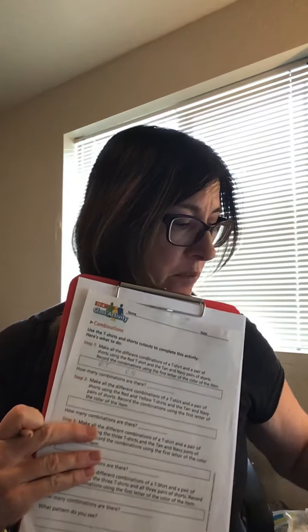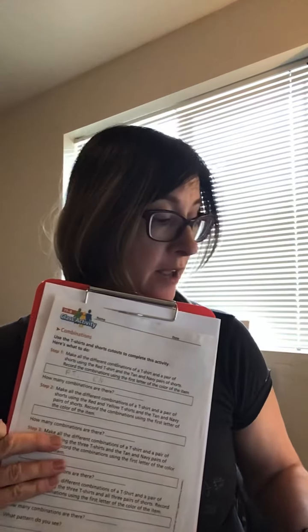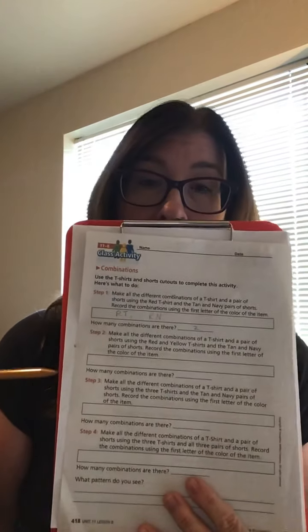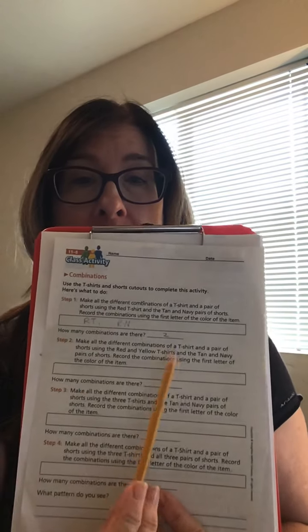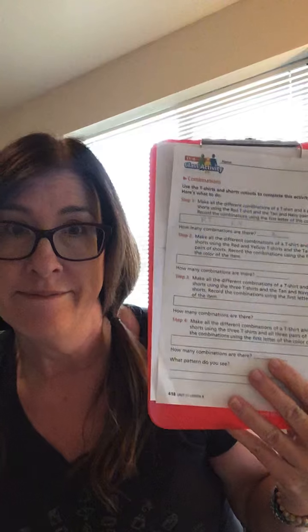It says how many combinations are there? So I'm going to double check. I only have one shirt, two pairs of shorts, so I have one combination and two combinations. So I'm going to put a number 2 right there. Now these are actual answers, but then you get to do this one, and then this one, and this one, and then look to see what pattern it is and answer the question down here.